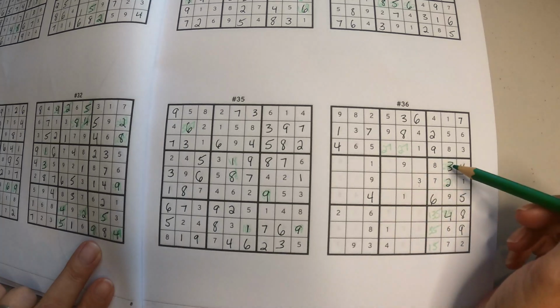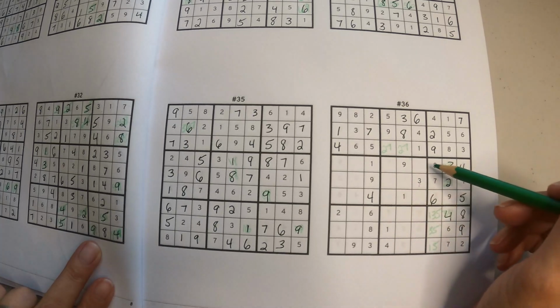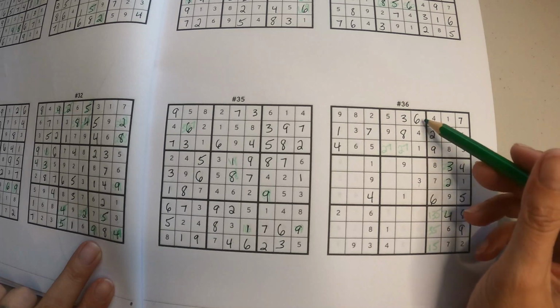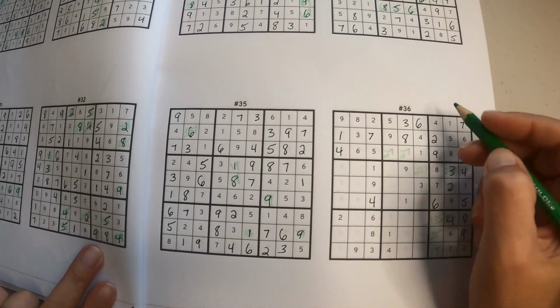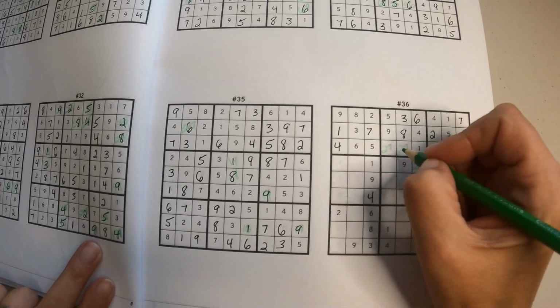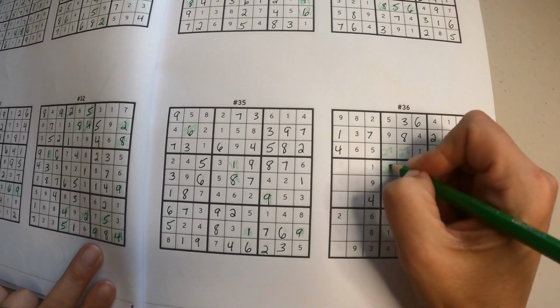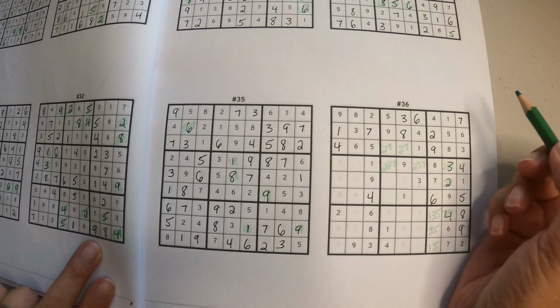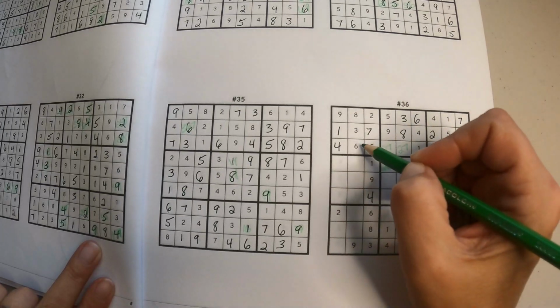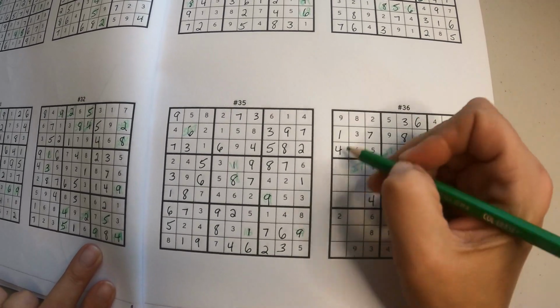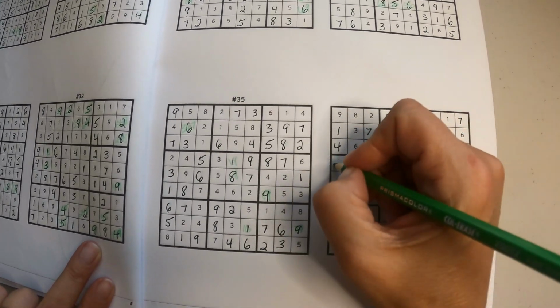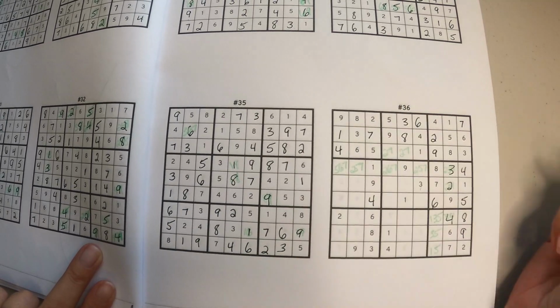Do this row, so we're missing 2, 5, 6, 7. We've got a 6 there, so 2, 5, 7. We've got a 5 there, so 2, 6, 7. We've got a 6, so 2, 5, 7, and a 2, so 5, 6, 7.